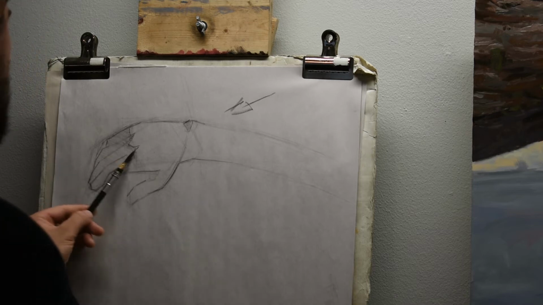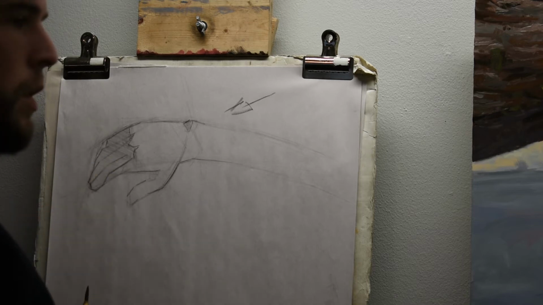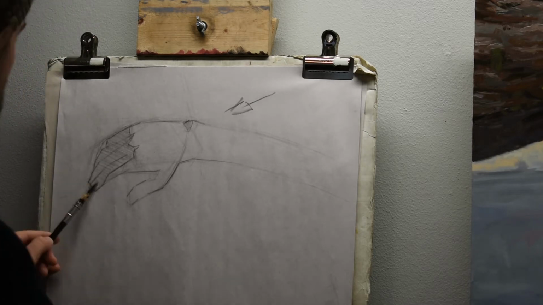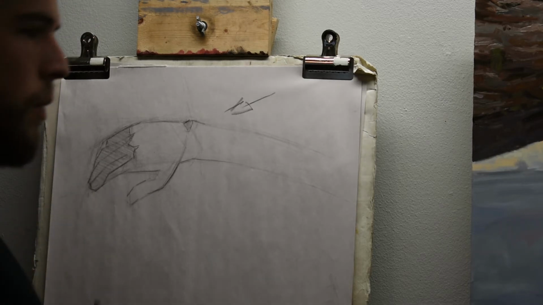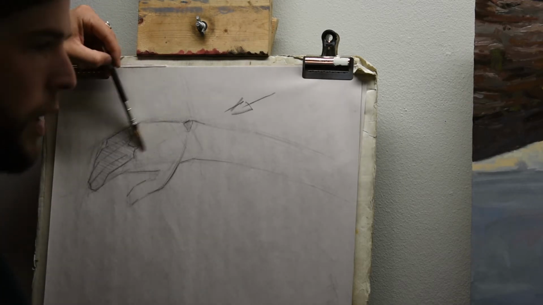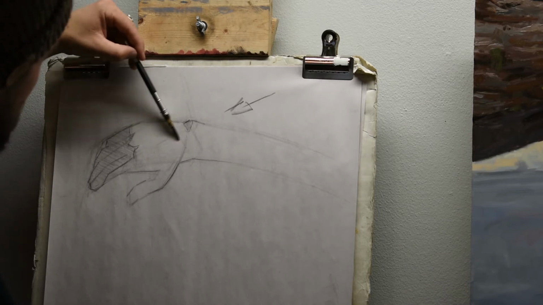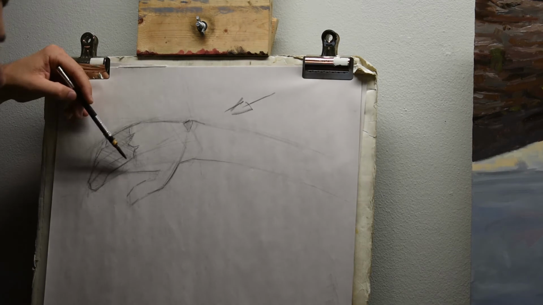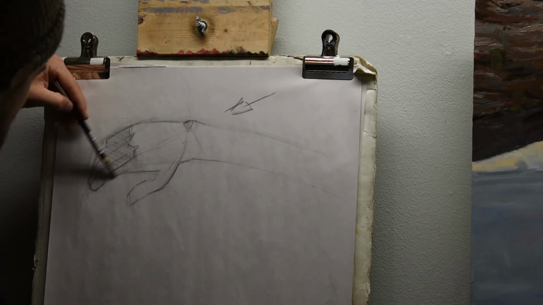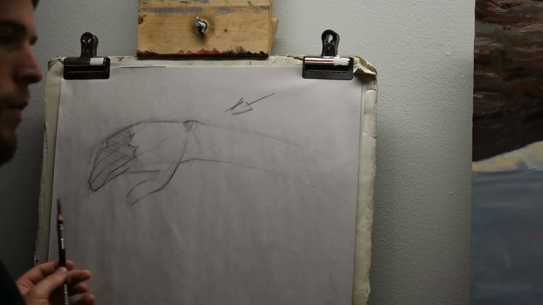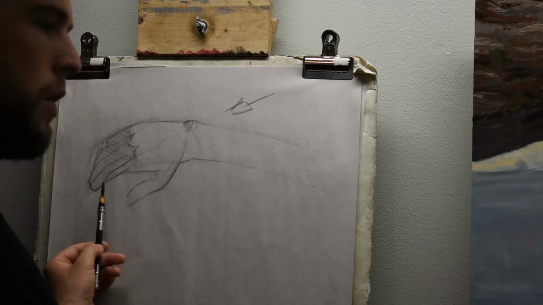Once again, I'm going to push all of this back into this half light. Thinking about how this is carrying up. Let's reinstate some things here.